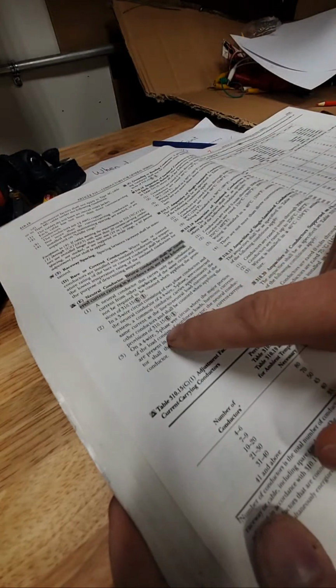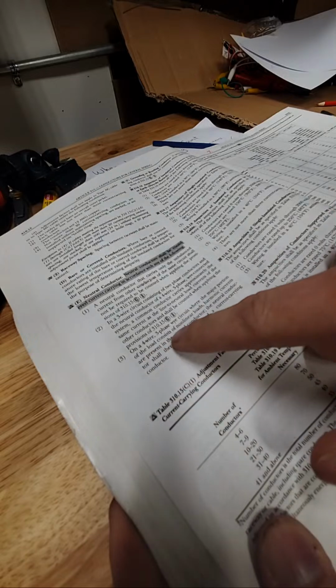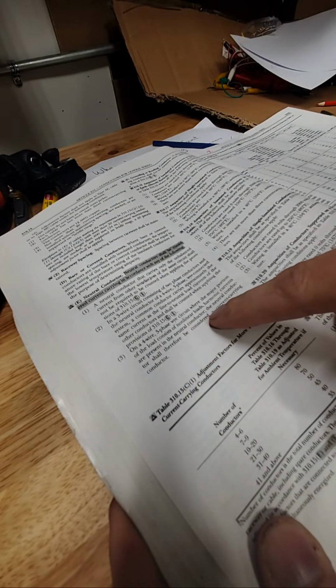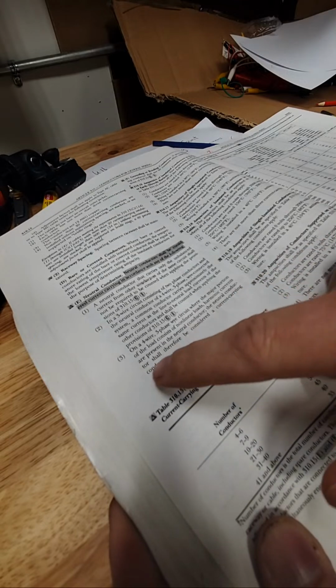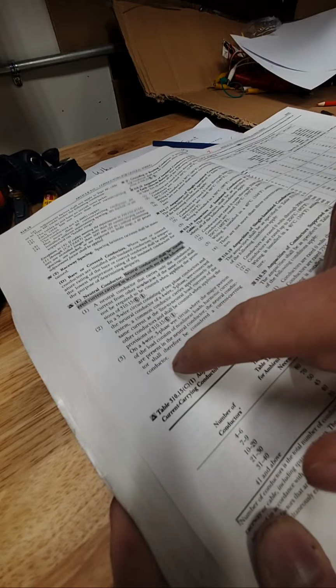On a 4-wire 3-phase Y circuit, where the major portion of the load consists of nonlinear loads, harmonic currents are present in the neutral conductor. The neutral conductor shall therefore be considered current carrying. We're going to talk about that in a second.